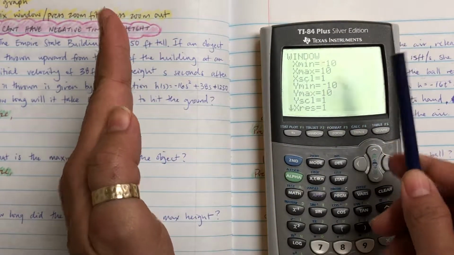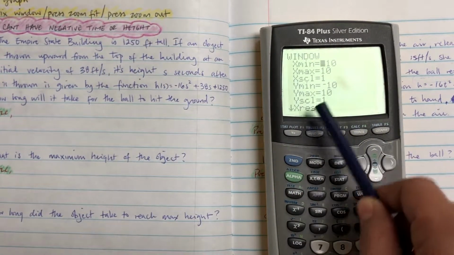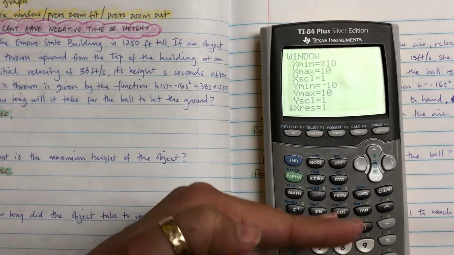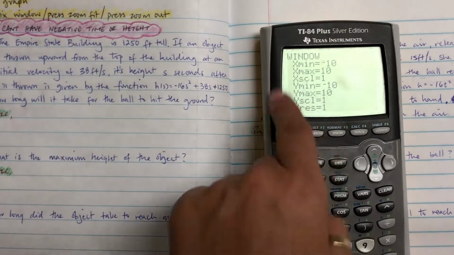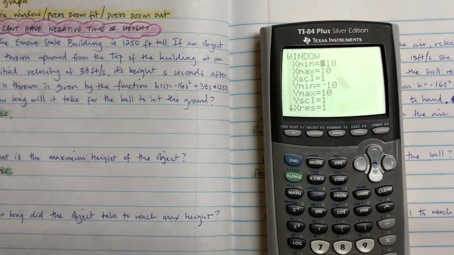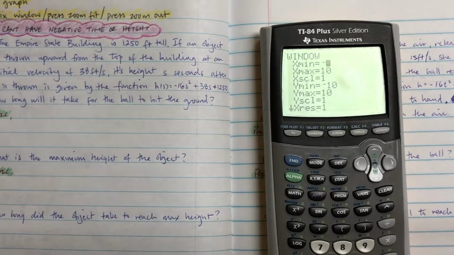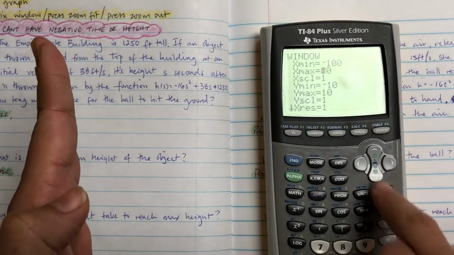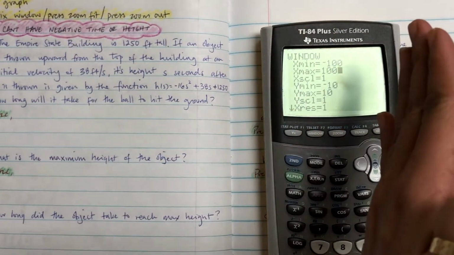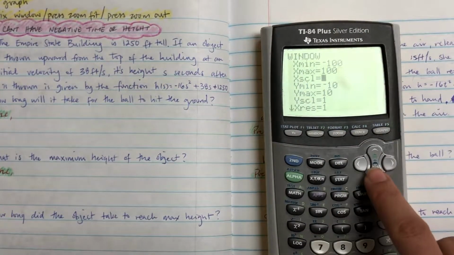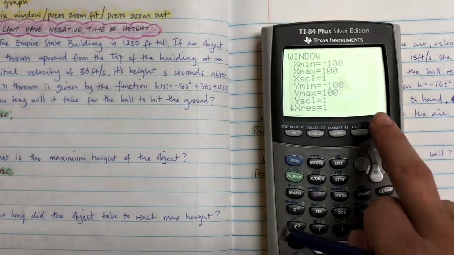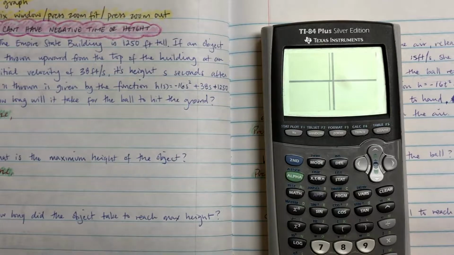They just want to look at this window. They want it to go up by 1, and on the y it's going to go from negative 10 to 10. Sometimes that's not enough, so we're going to try and fix our window. What you have to do is just guess numbers. So let me say that I want to start from negative 100 on the x and go to positive 100 on the positive side, and I want to do the same thing for y, negative 100 to positive 100. Then press graph, and I'm going to see if that fixes my problem.